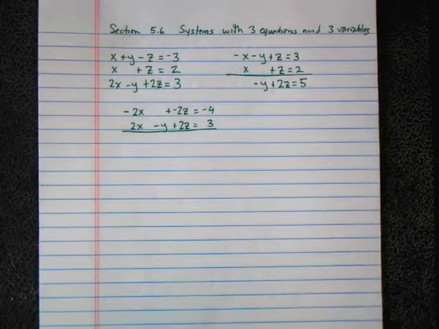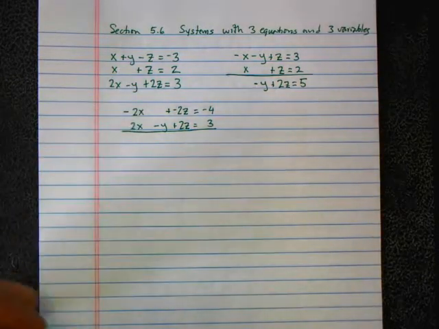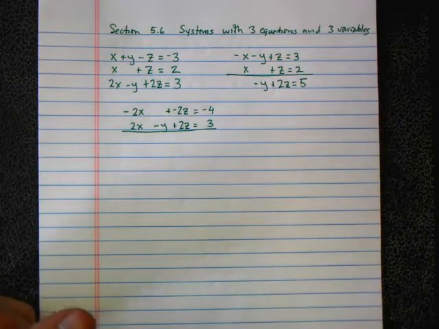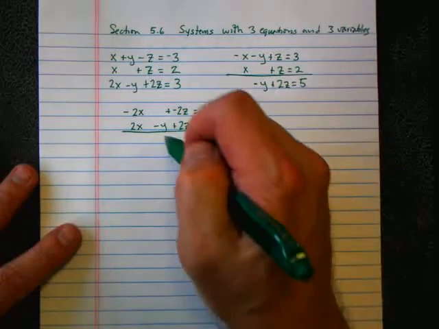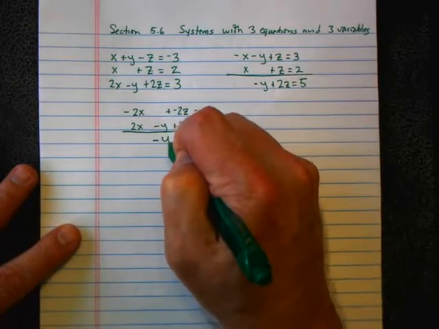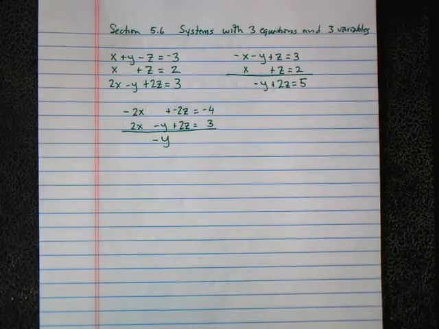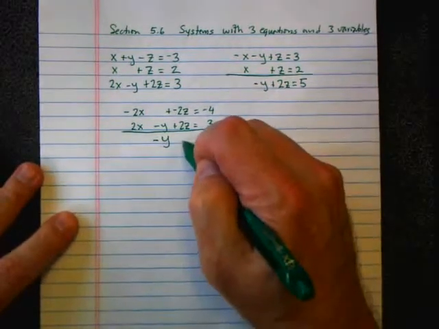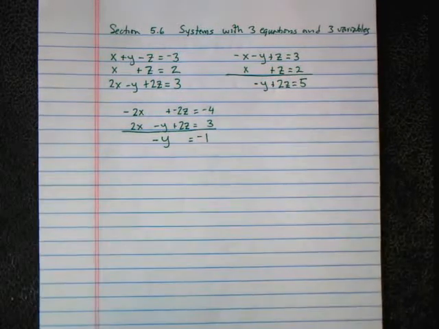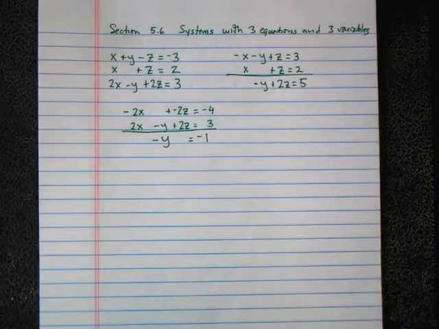And we add those together. When I add those together, the x's go away. That was our goal, to get rid of the x's. We have negative y. Something a little bit unusual happens here is that not only do the x's go away, the z's go away too, don't they? Oh man, that's actually a good thing. We like that. That makes our life easier. Equals negative 1.